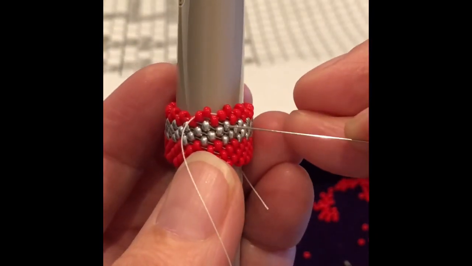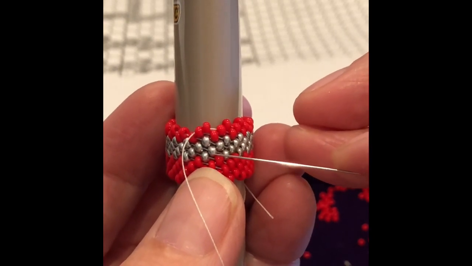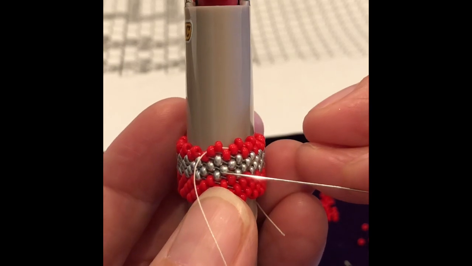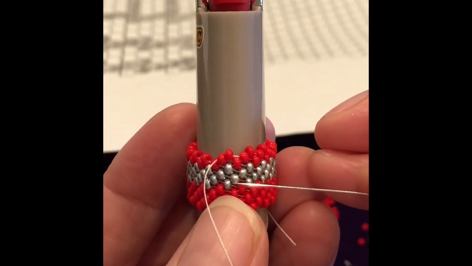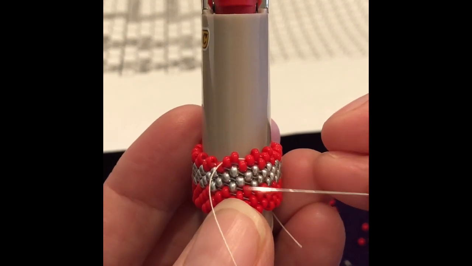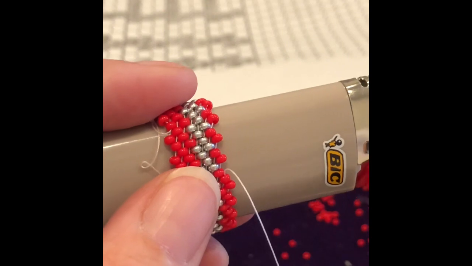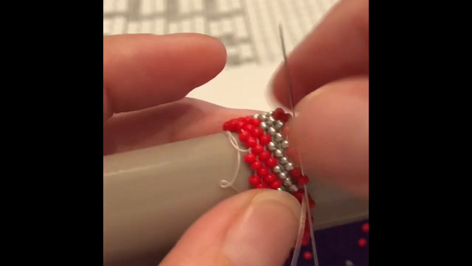So you can see where the one silver, or the one red, should say, sits on top of the one silver. So now I'm running out of thread, but it should be able to take me around.